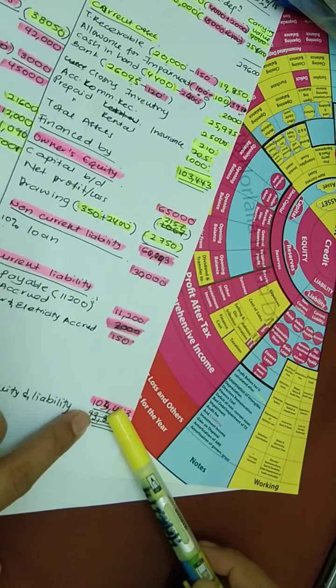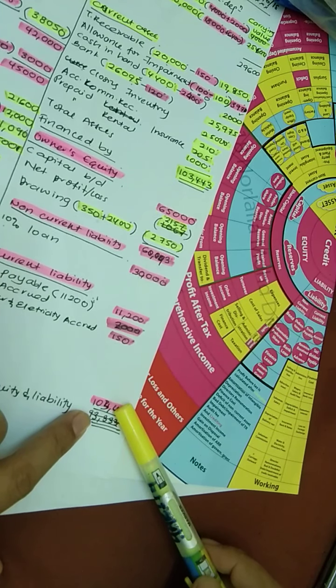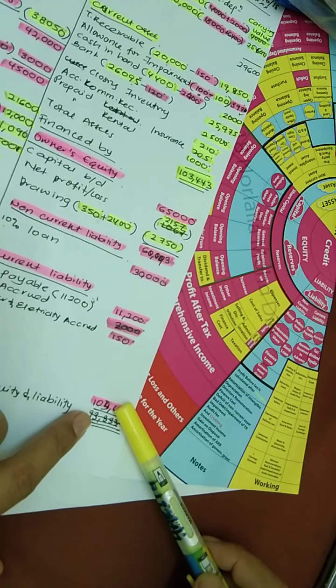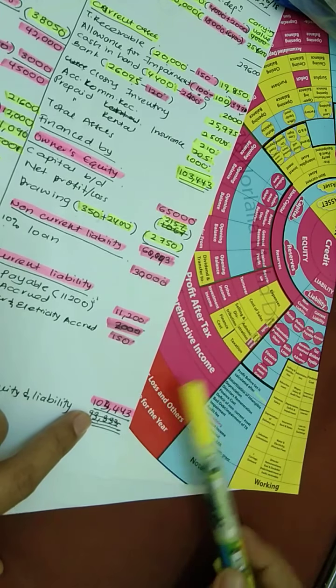All right, so that's how the magic of preparing the financial statement works, in solving the financial statement question for accounting in sole trader form. All right, thank you. See, very simple and easy. Thank you.